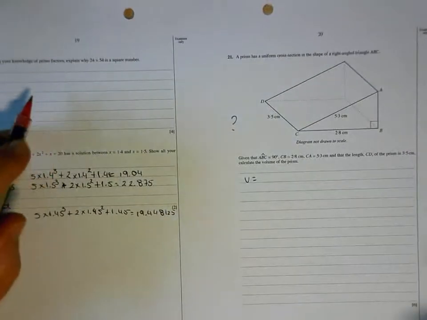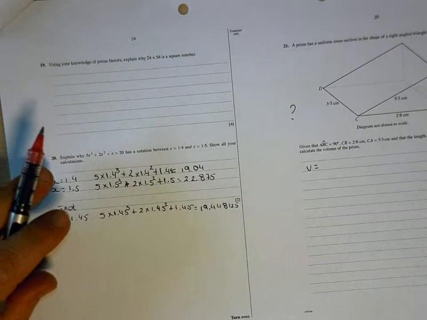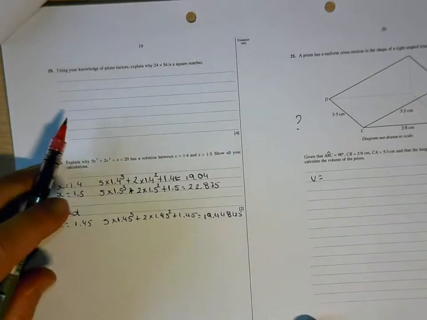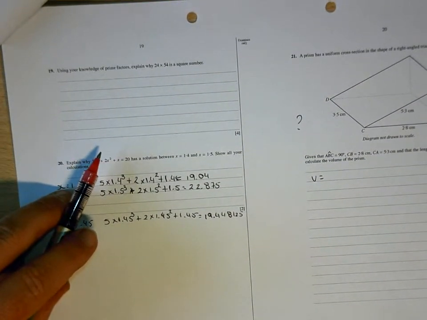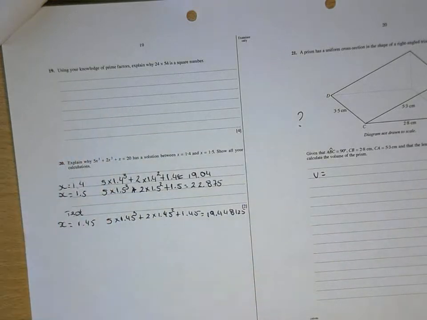Prime factors, you may not have done. We'll certainly do them, we'll practice them in class. But if you have a look at the Corbettmaths site in the foundation tier, there are practice questions on products of primes.